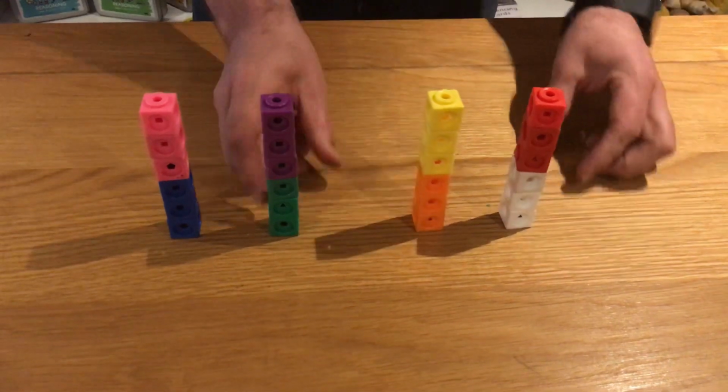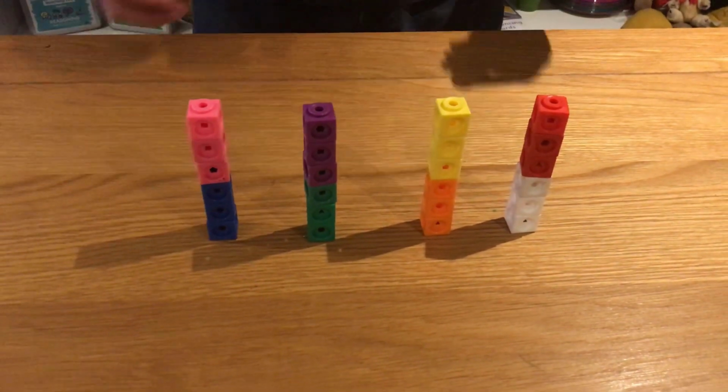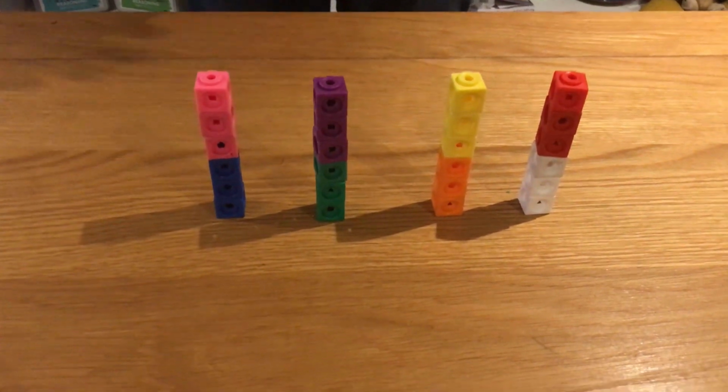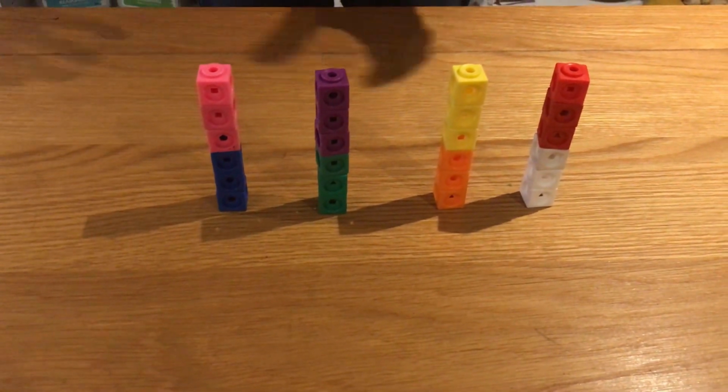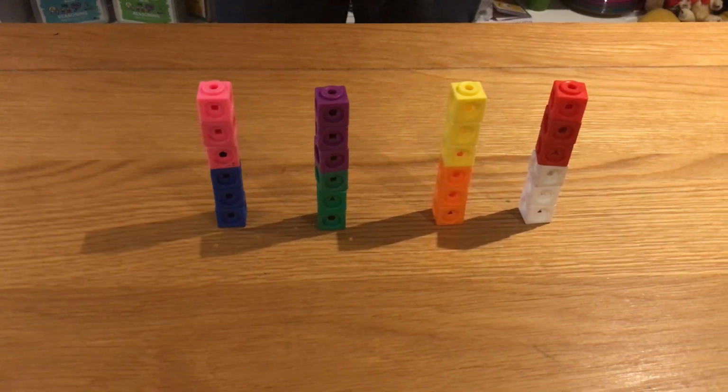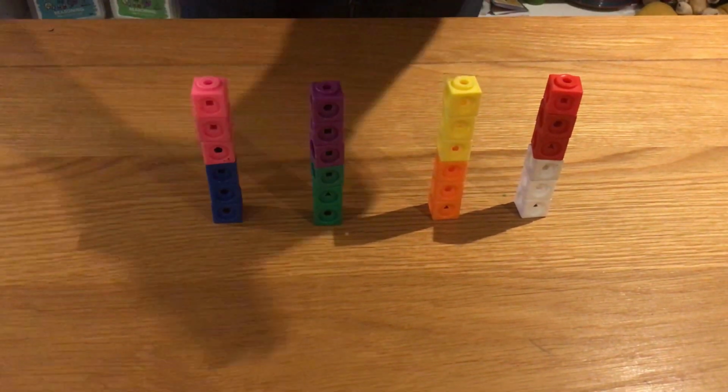Right, now we can see we've still got 3 multiplied by 8, but what have we now got? We've doubled the size of the towers. How many have we got in each tower? Well, we've now got 6 in each tower. So we've now got 6 multiplied by 4.